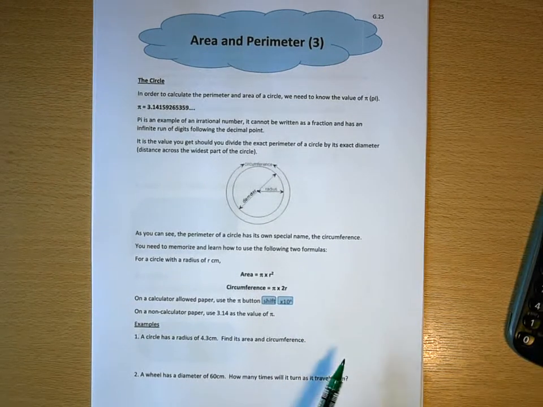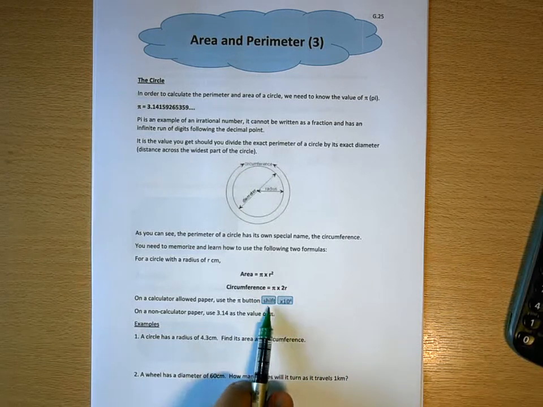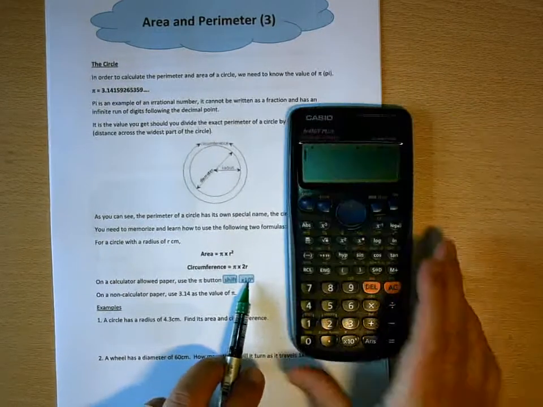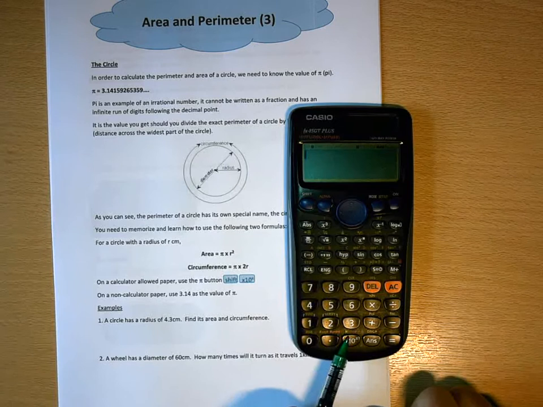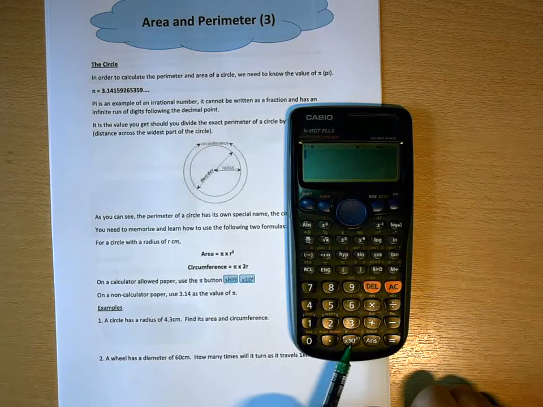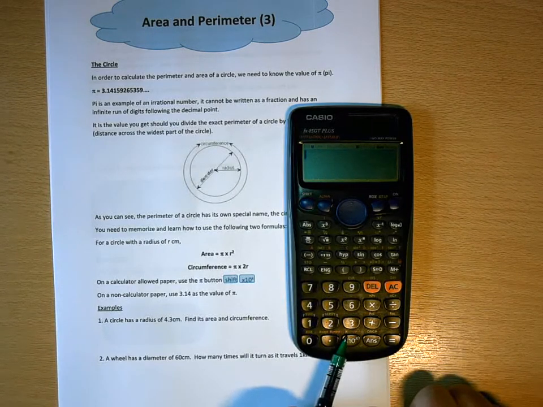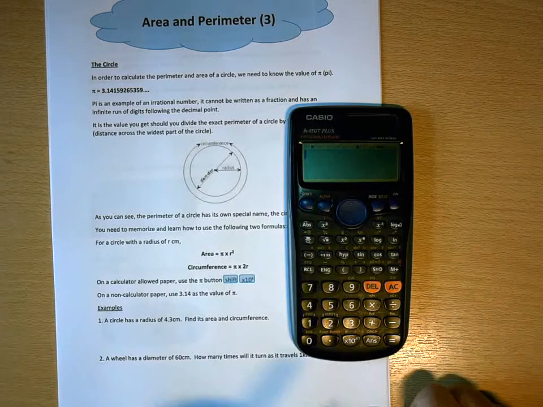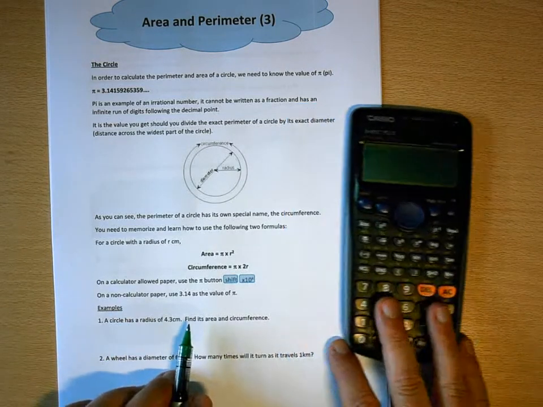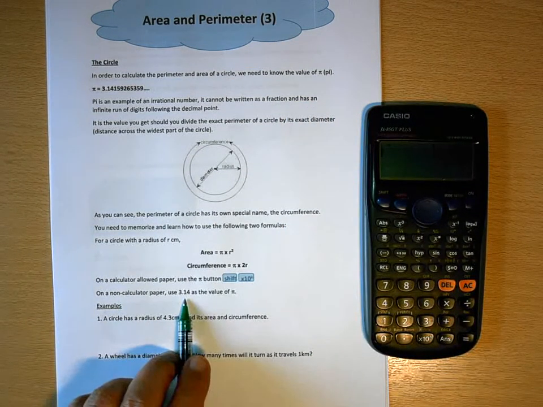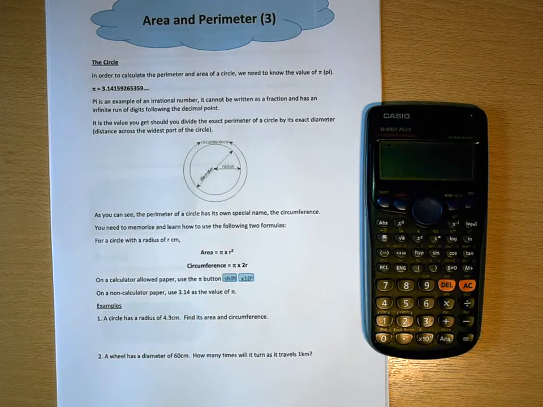If you are on a calculator, paper 2, a calculator allowed paper, then you can find the pi button. It's above this times 10 to the power of. So you would do shift and that button to get pi. If it's a paper 1, a non-calculator paper, then unless you're told otherwise, you use pi to be 3.14.